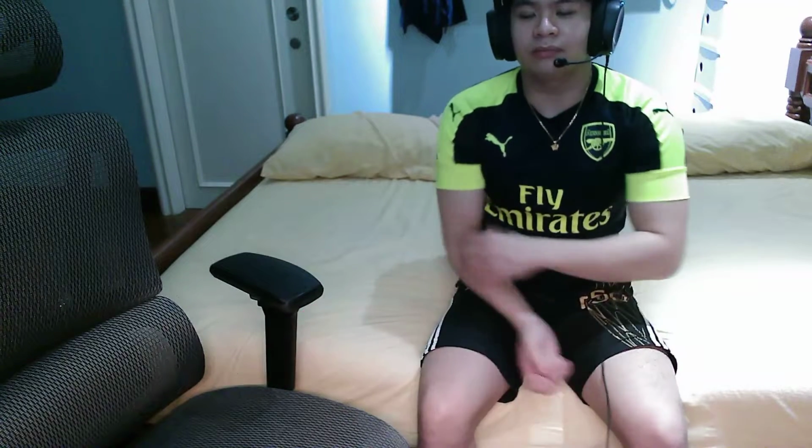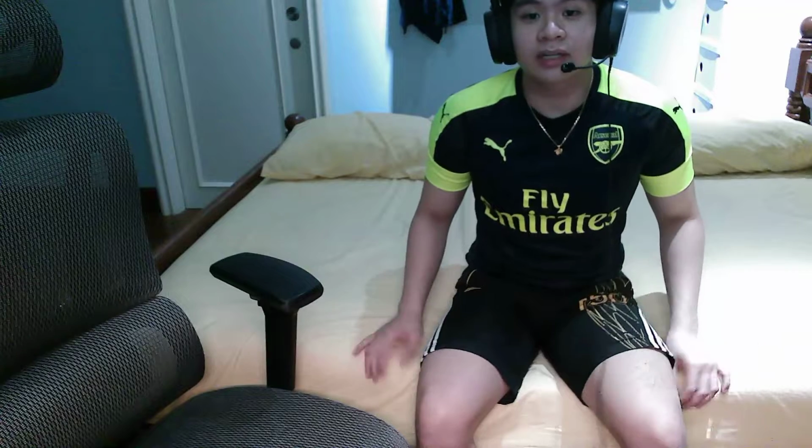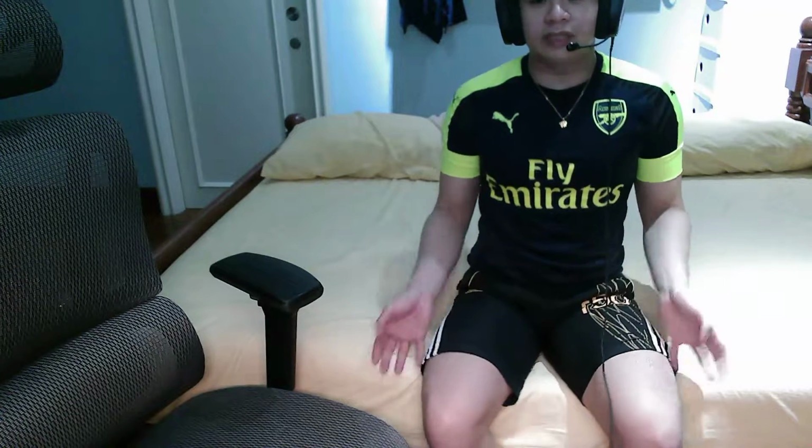Okay, so for this video, I'm gonna instruct how a C6 SCI patient can transfer from a bed to a wheelchair. The reason I specifically mentioned C6 is because it's one of the levels where most of the upper extremity, especially the trunk muscles, are intact, but they don't have control over their triceps anymore, which is a really important muscle, especially for getting out of bed and transferring to a chair.